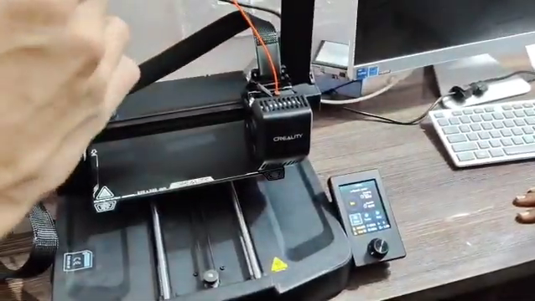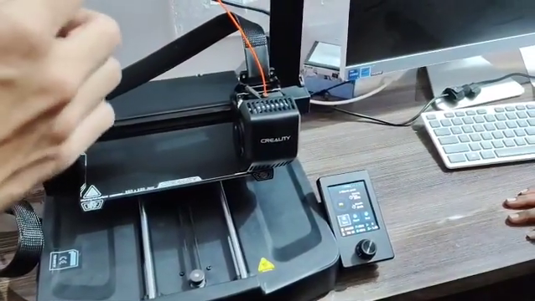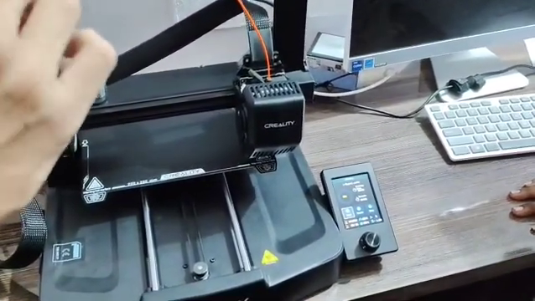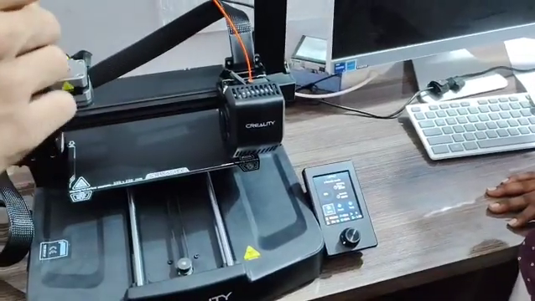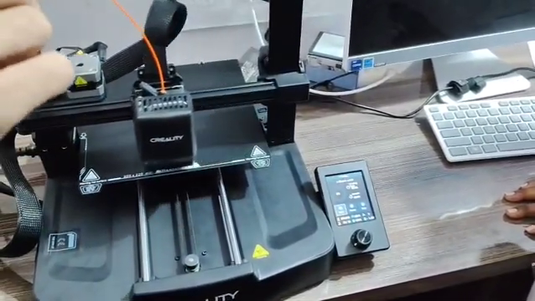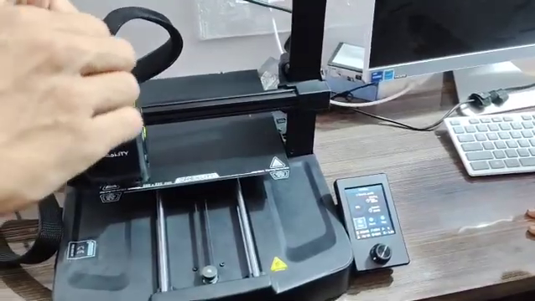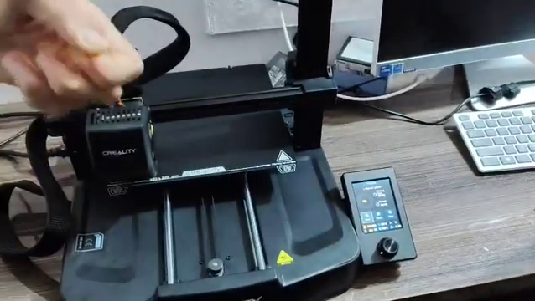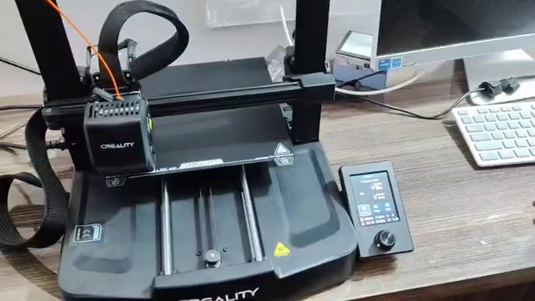Sir, if the filament is changed, should we change the temperature to some extent? No. For this filament, it is 200 degrees. For another type of filament, it is different. PLA means? PLA only you have. PLA type filament. Color doesn't matter. If the filament changes, you should still get PLA.